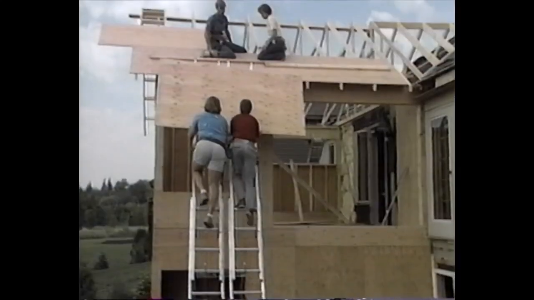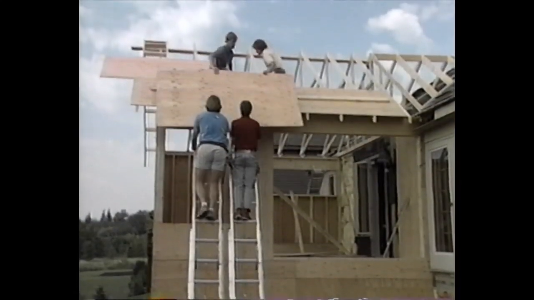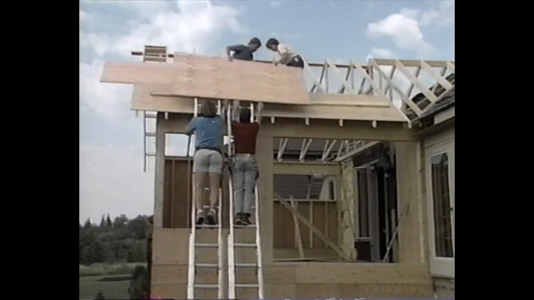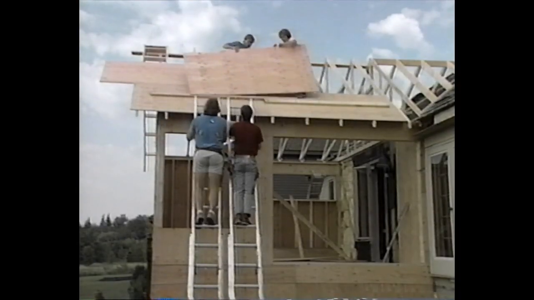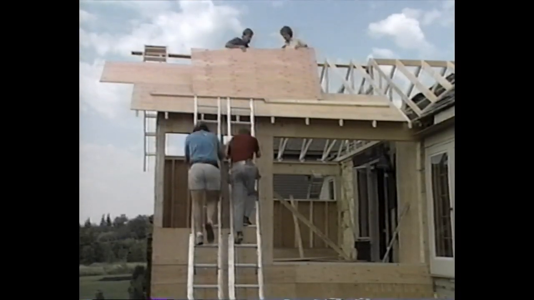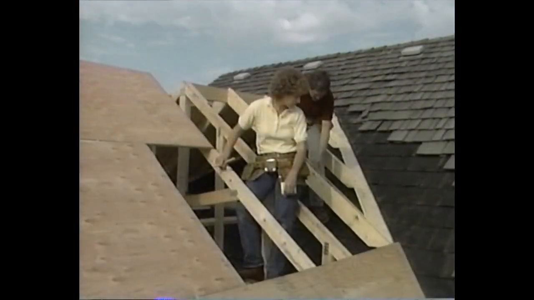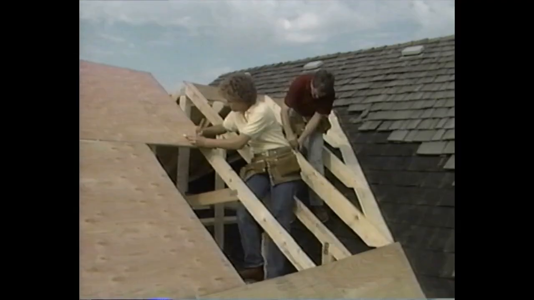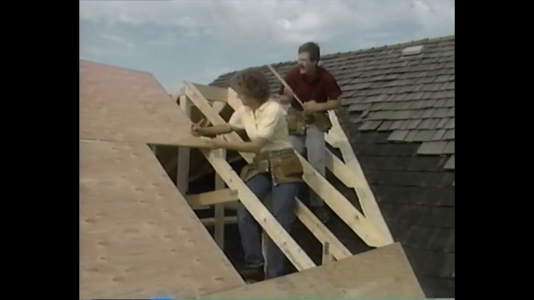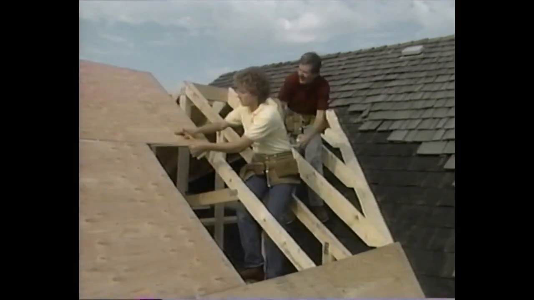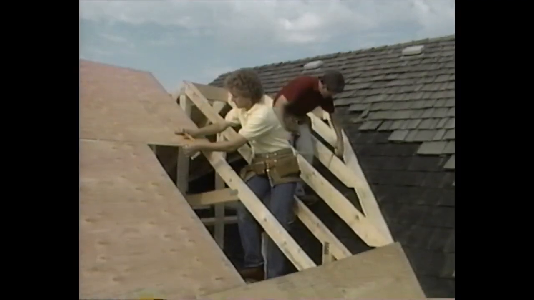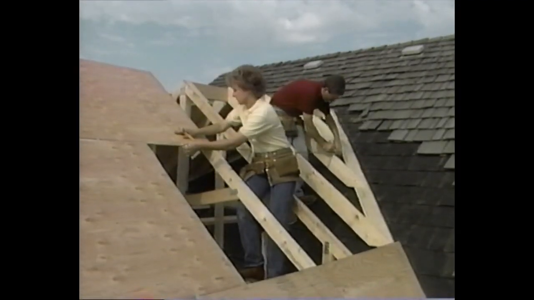We added a final framing member on the end of the lookouts to complete their installation. Now we can bring up the sheathing for the roof, again staggering the seams as we lay each piece down. Where the new sheathing meets the old, we measure for the top and bottom of each panel.